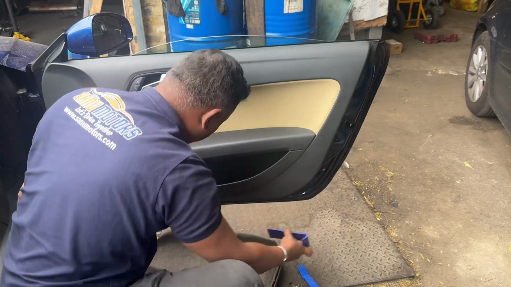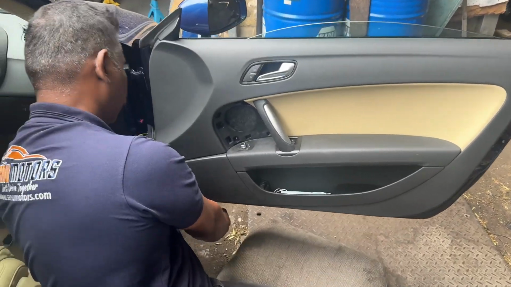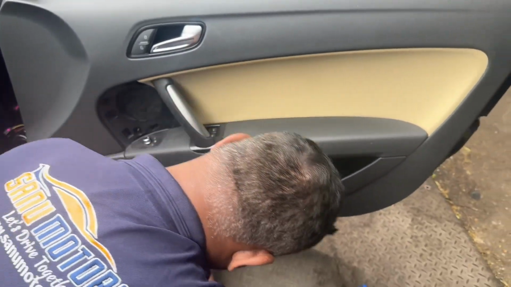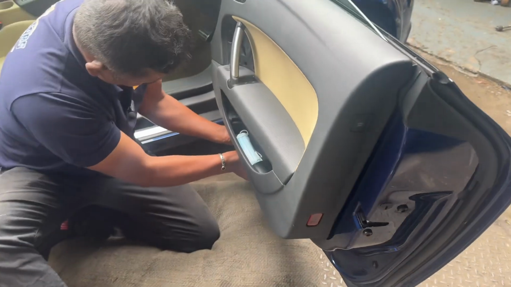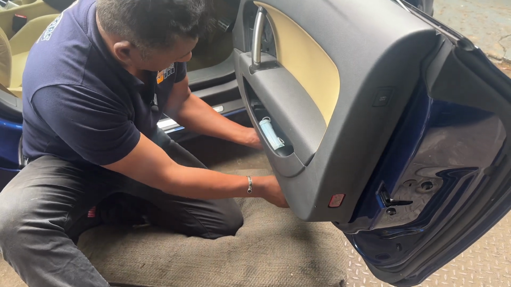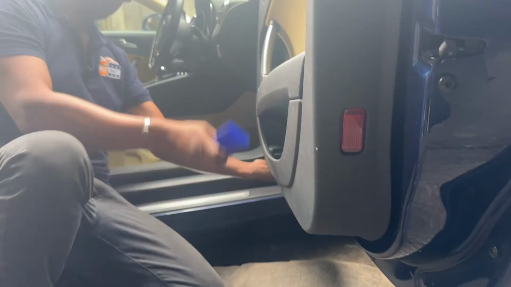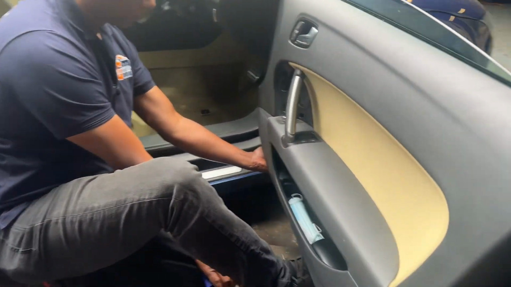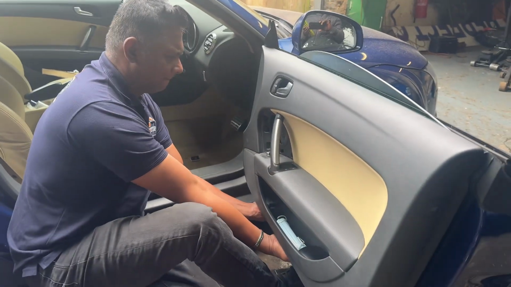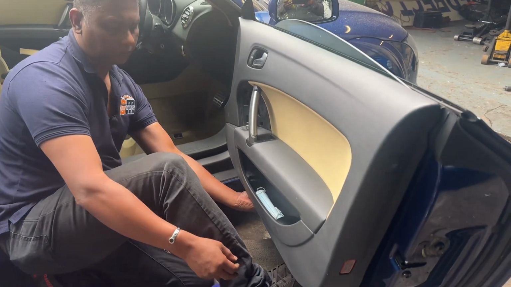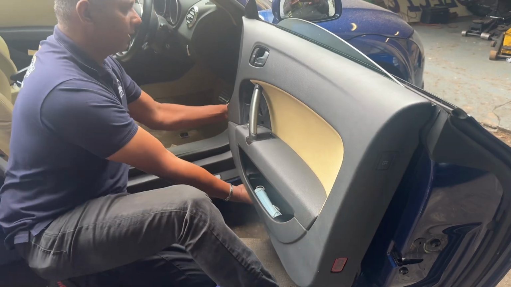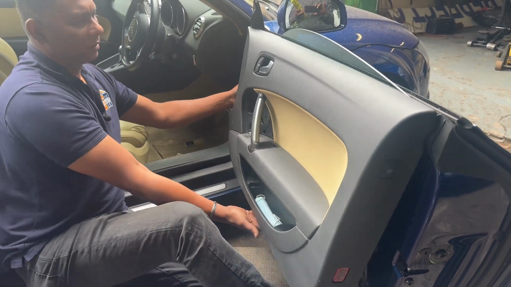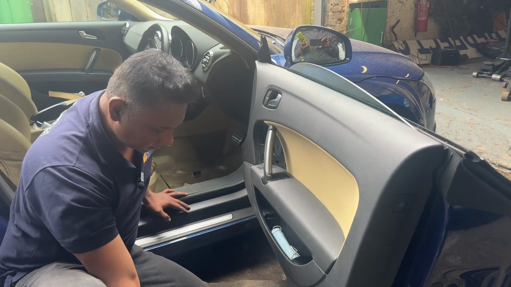Then after that, we need to take out the panel. Right, a little bit pull, it will come out.